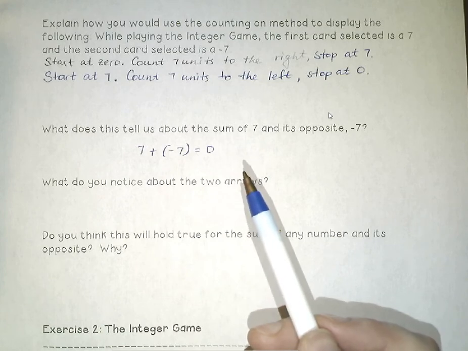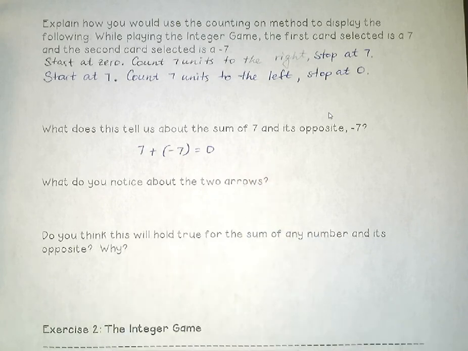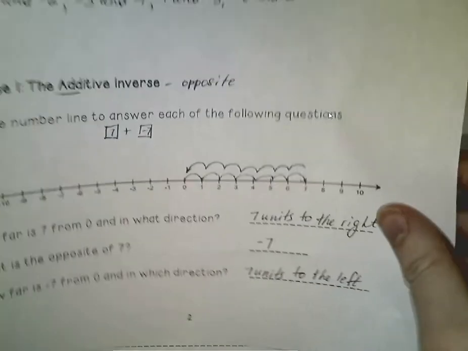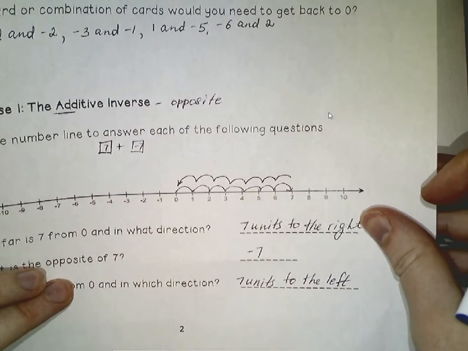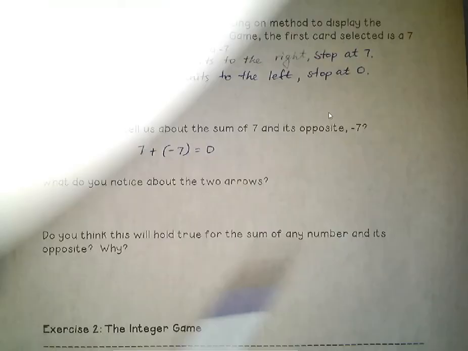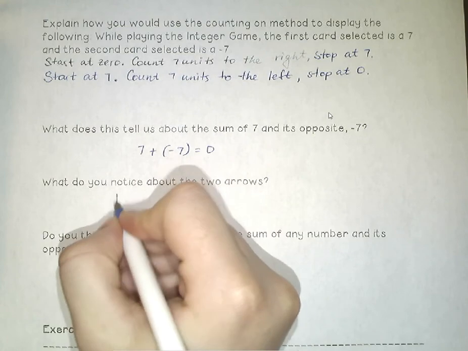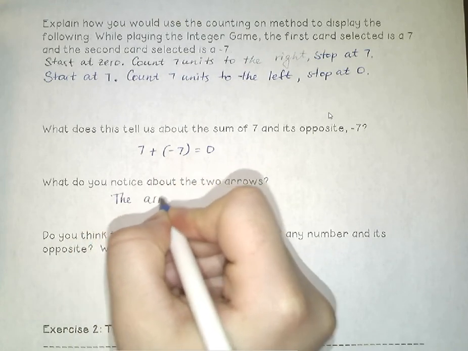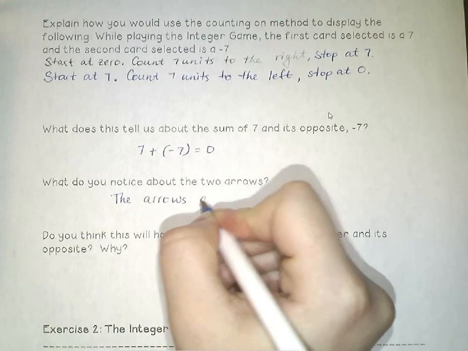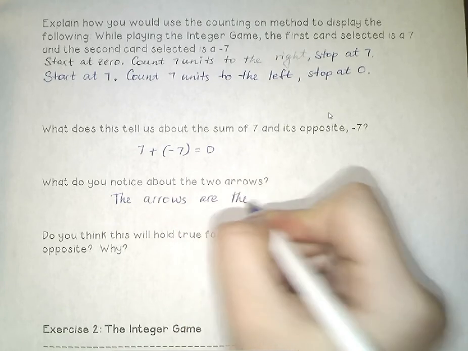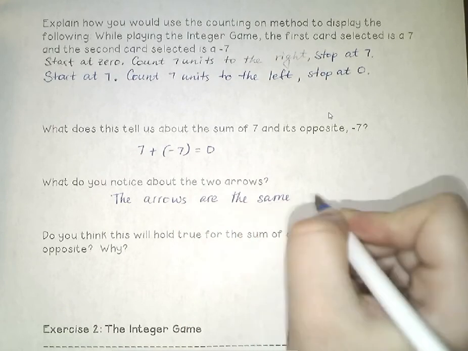What do you notice about the two arrows? When we look at the two arrows on the number line that represent 7 and negative 7, these two arrows are exactly the same length, right? So we can write: the arrows are the same length.